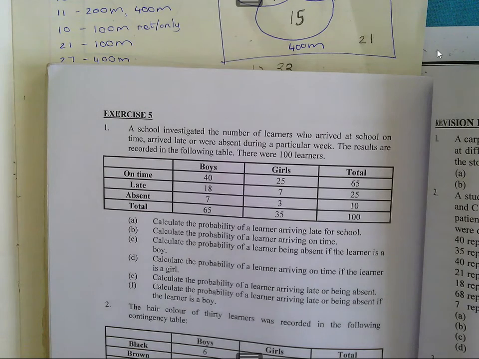So are they asking about boys or girls? No, learners. So what's the probability of a learner arriving late for school? 25 over 100. Write down the answer. 1A, 25 over 100. Which is a quarter, right? B. Calculate the probability of a learner arriving on time. You can write down.